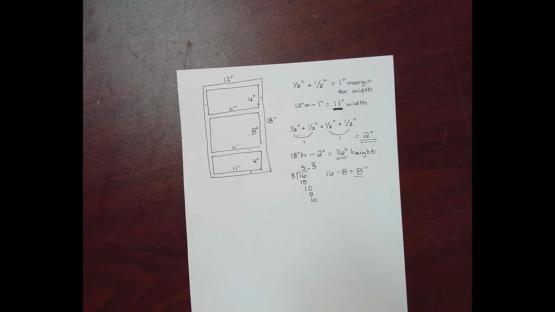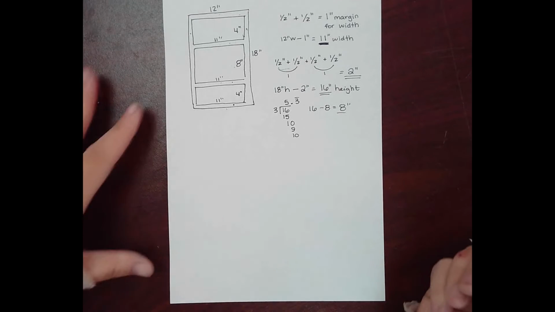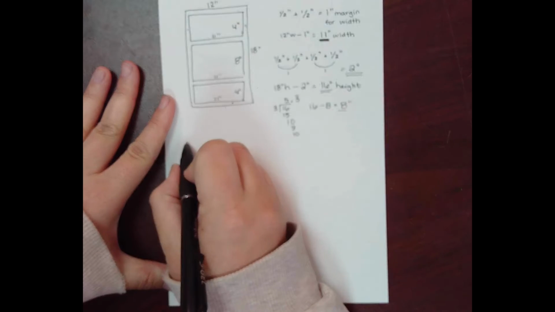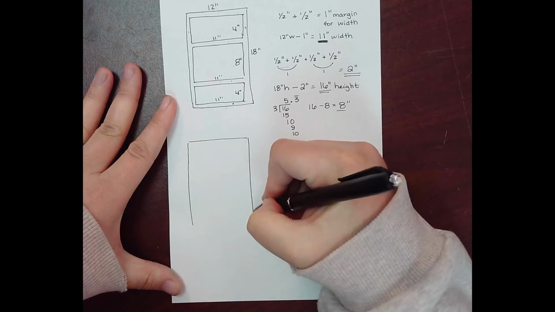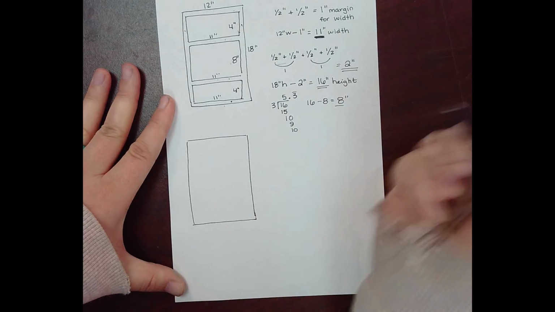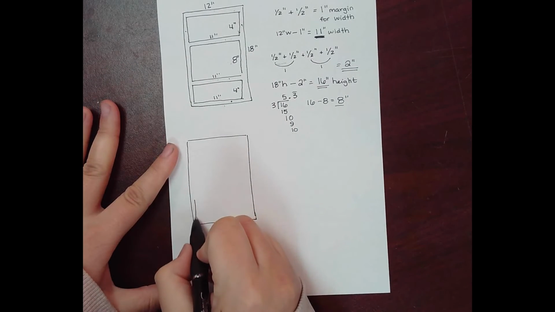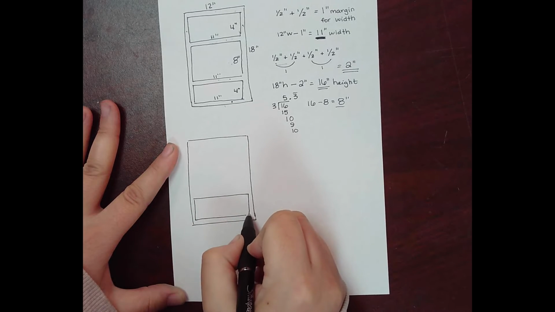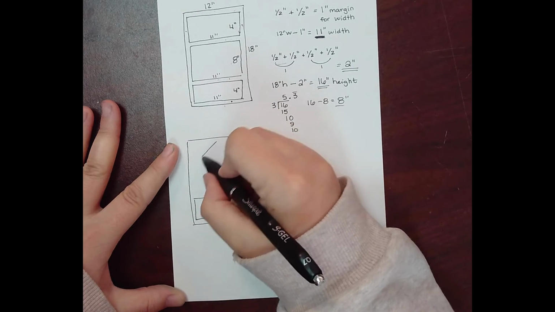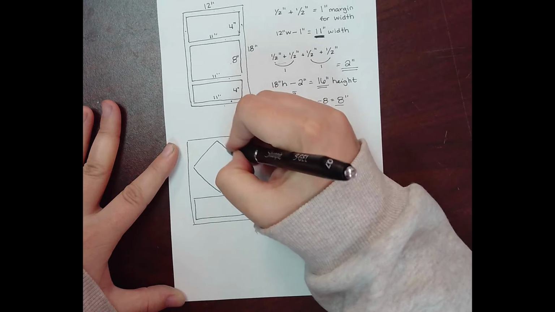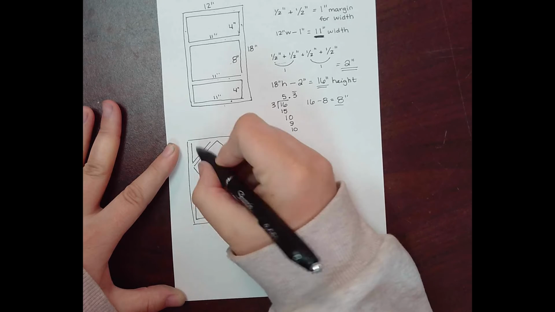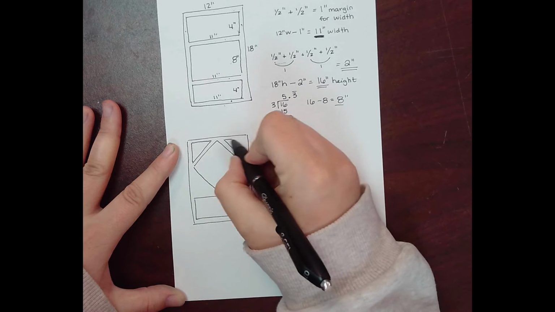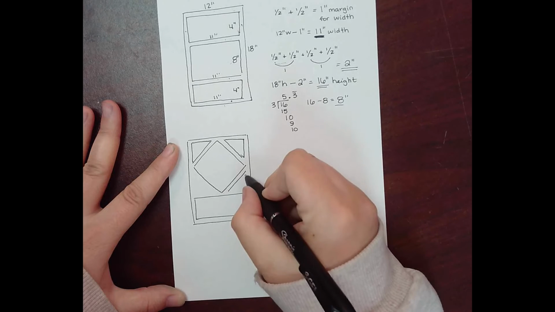Okay, what about one of these more complicated designs? So on a more complicated design, here's one that was really popular a few years ago, and it's one that I did for my example. So I have my rectangle at the bottom, I have my diamond, and next to my diamond pieces I have little rectangles.